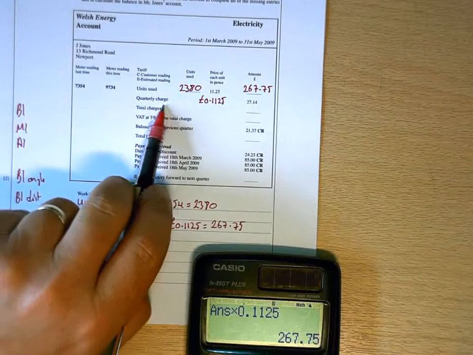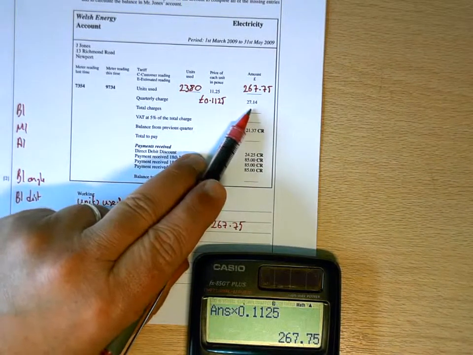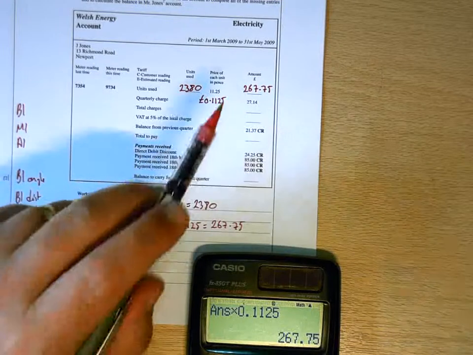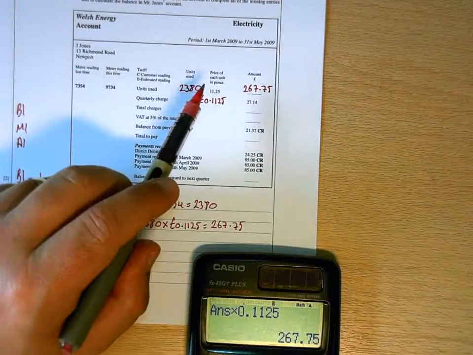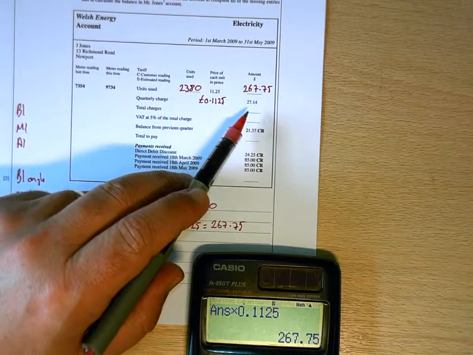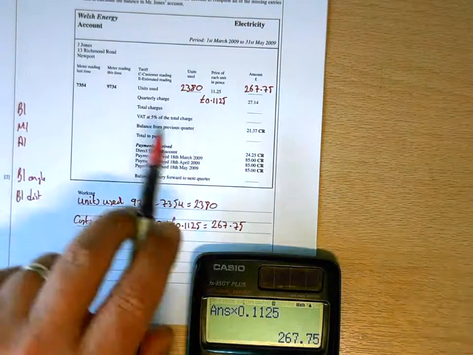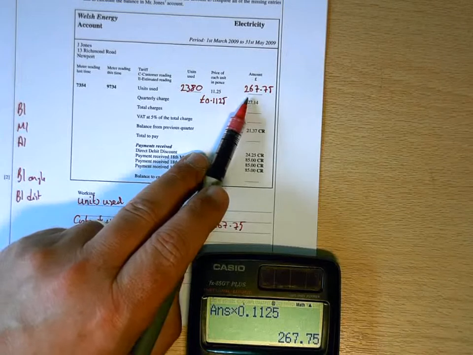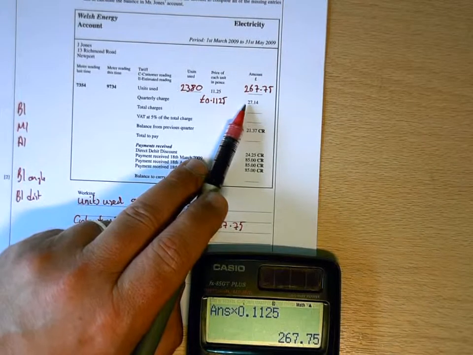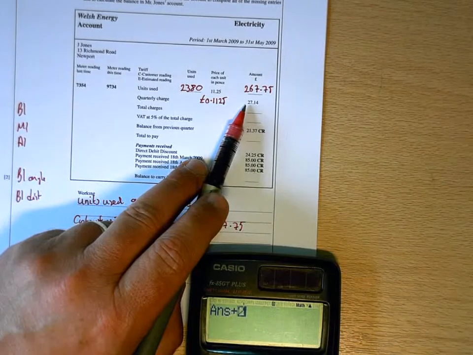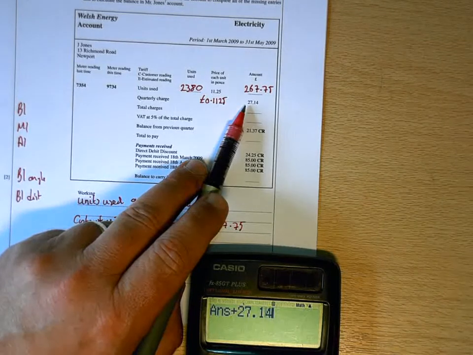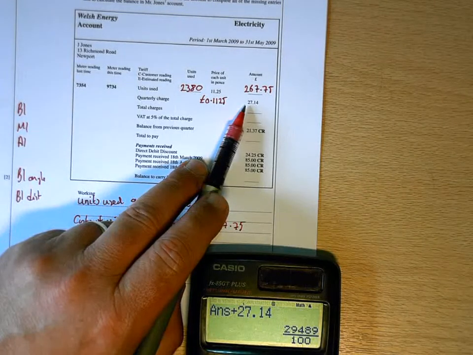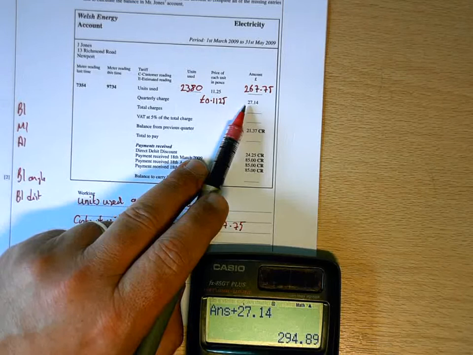It's got a quarterly charge of £27.14, so that's on top of however much he uses. So if he used no electricity, he'd still have to pay that £27.14. So the total charges are going to be the £267.75 plus the £27.14, £294.89.